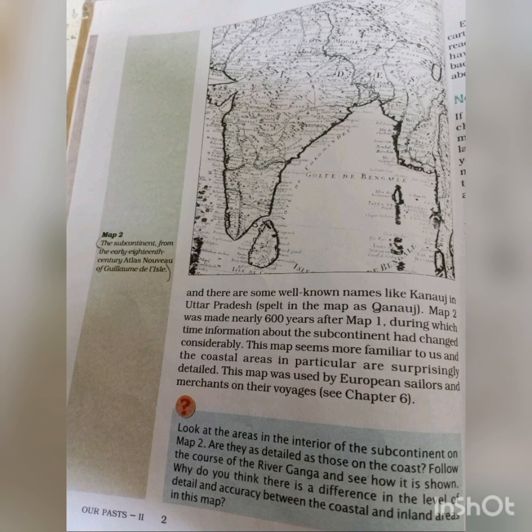Because when historians read documents, maps, and texts from the past, they have to be very sensitive to different aspects of historical background, like the context in which the information about the past has been produced. In map 2 the map seems more familiar to us, and the coastal areas in particular are surprisingly detailed.